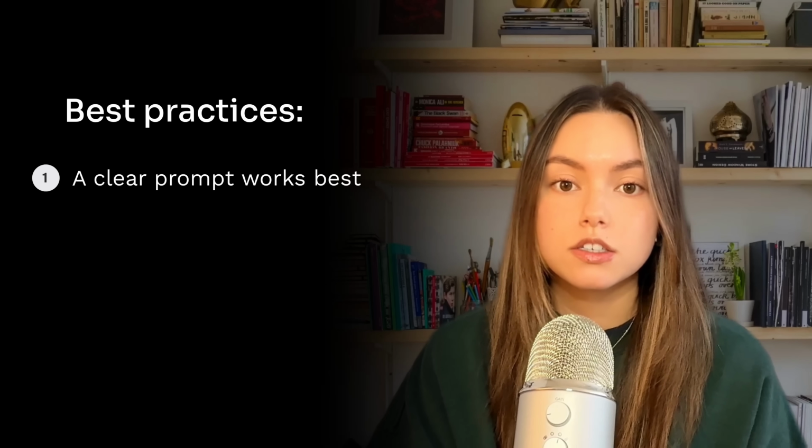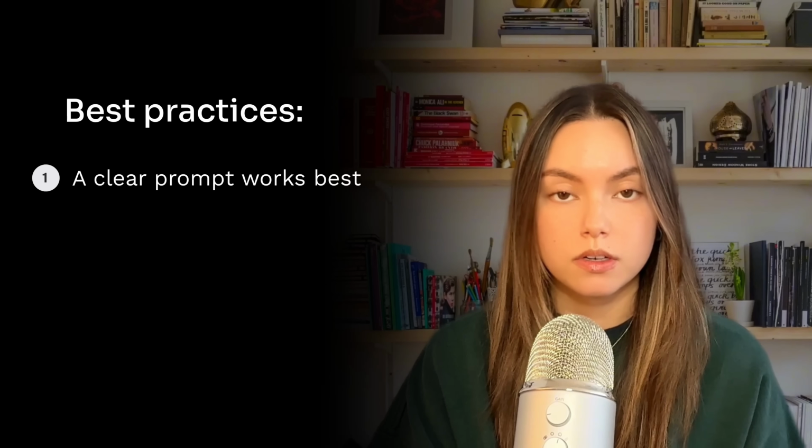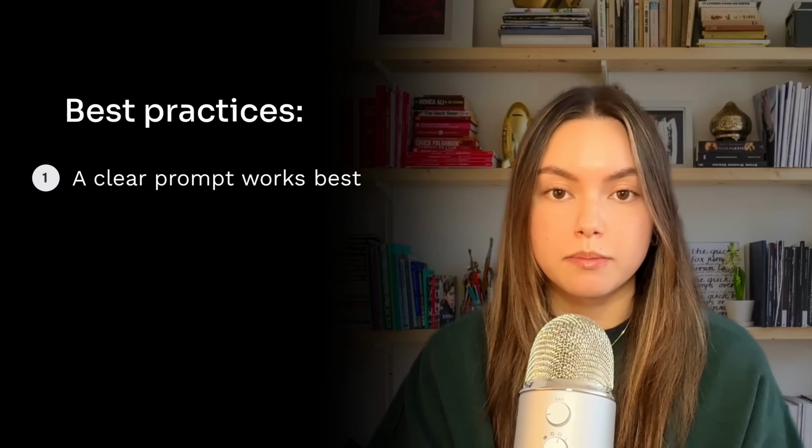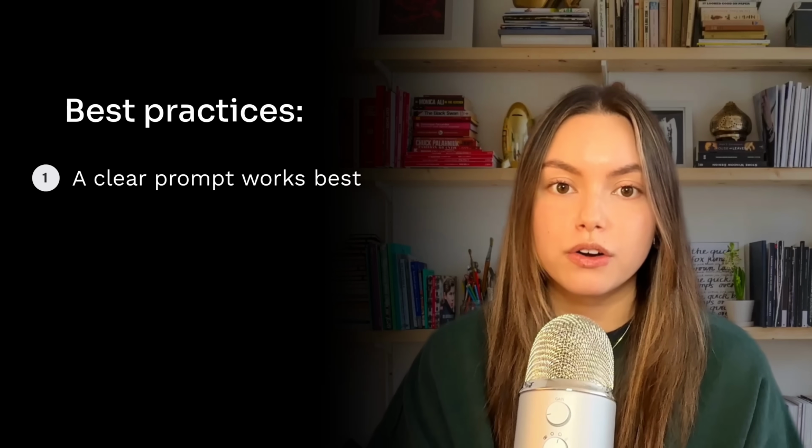Now let's discuss a few tips when using OK Computer so you always get the best results. First, a clear prompt works best. Describe the layout and behavior that you want. Let OK Computer plan the structure. Use short follow-ups for refinements. It handles the technical work for you.